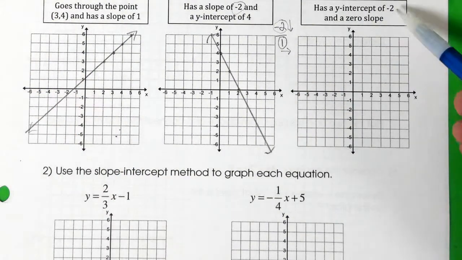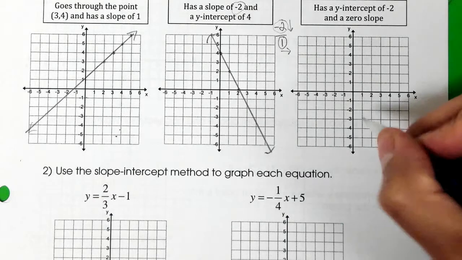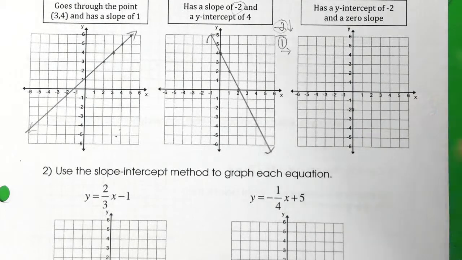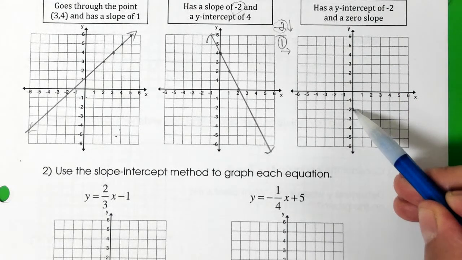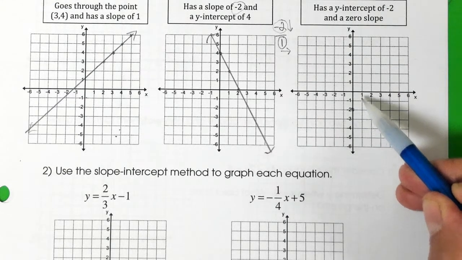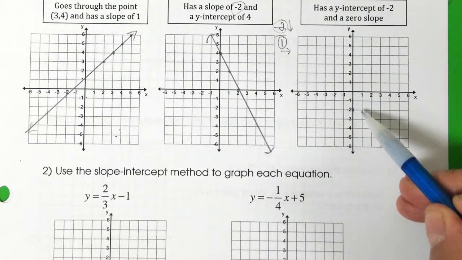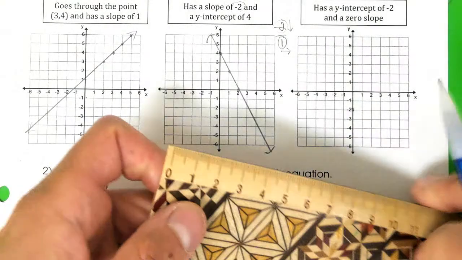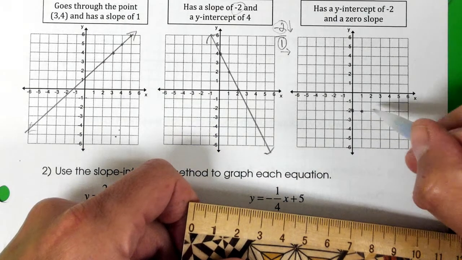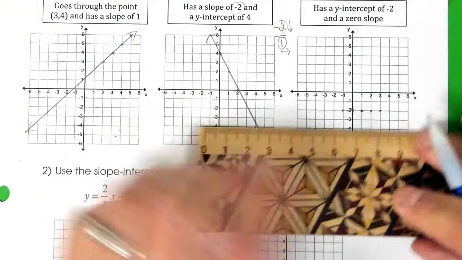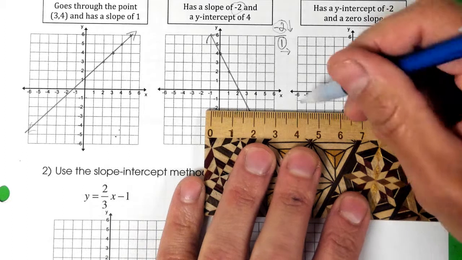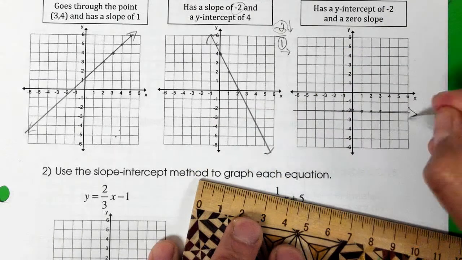And the last one, a y-intercept of -2 and a 0 slope. The y-intercept at -2 would be here. A 0 slope, remember, has no increase in y values as x increases. So if we start at -2, we increase x, y would not go up or down. Same thing as we moved across either left or right. That's going to give us points that look like this. So a 0 slope comes out as a horizontal line.